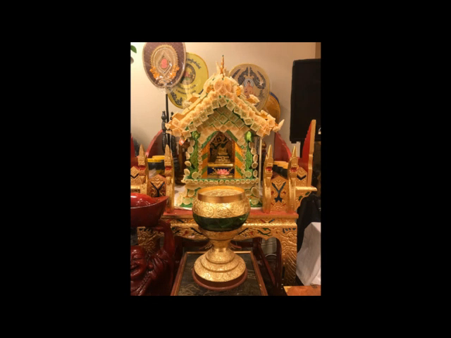And ubekha, 55 types of consciousness, accompanied by this neutral feeling. 55, you see here.